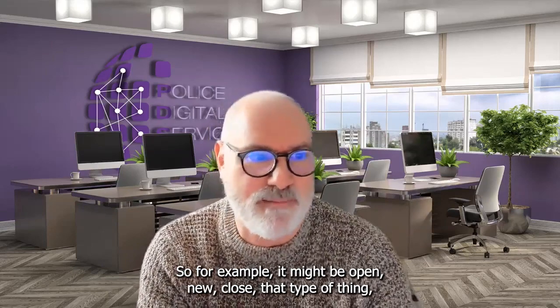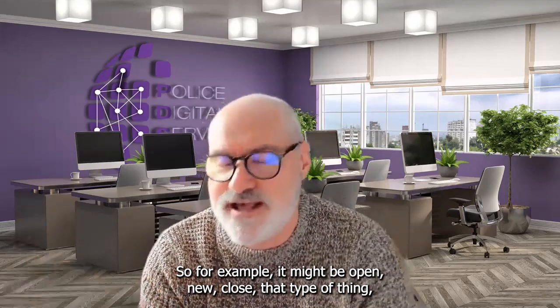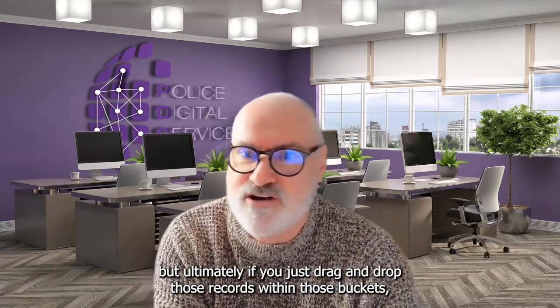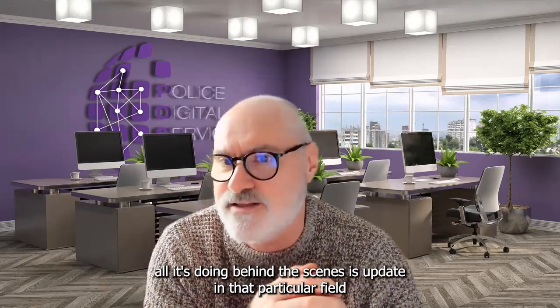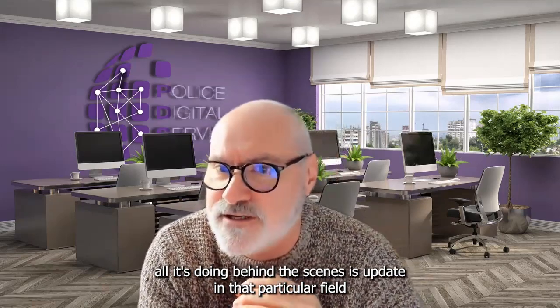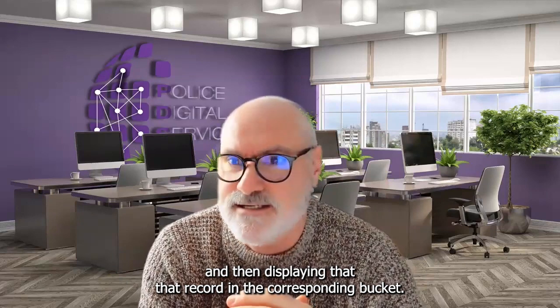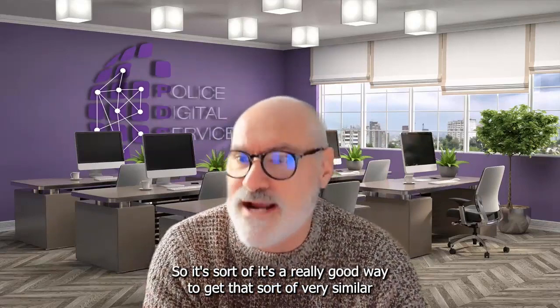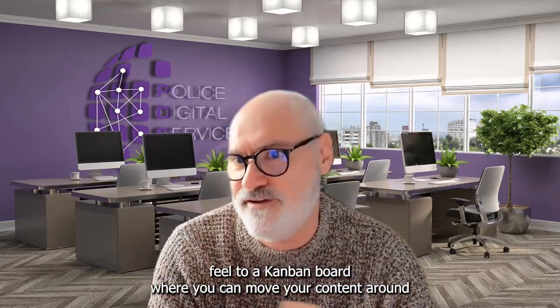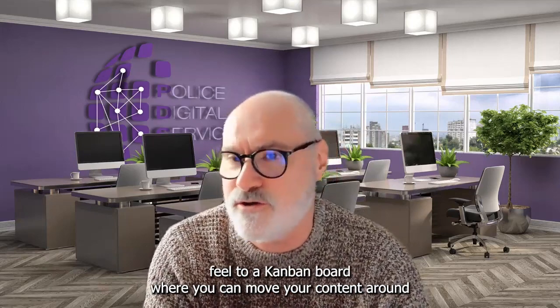For example, open, new, close, that type of thing. If you drag and drop records within those buckets, all it's doing behind the scenes is updating that particular field and then displaying that record in the corresponding bucket. So it's a really good way to get a very similar feel to a Kanban board where you can move your content around.